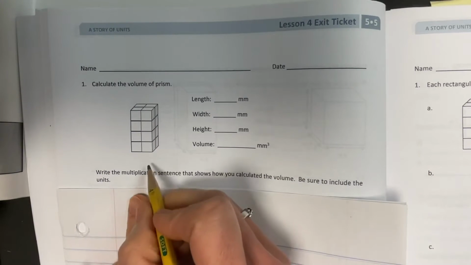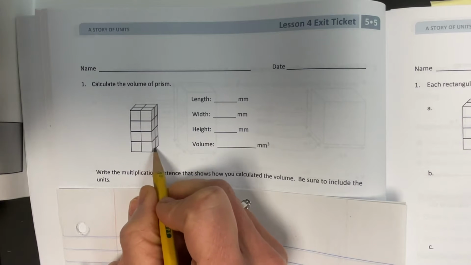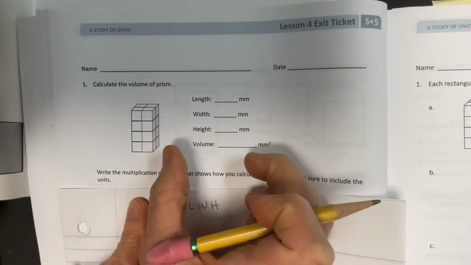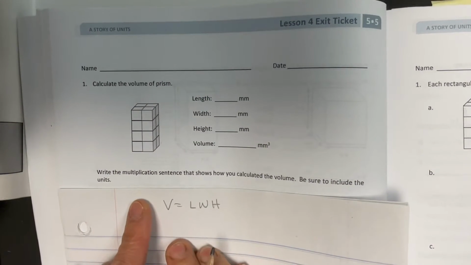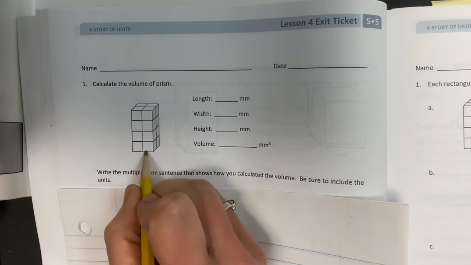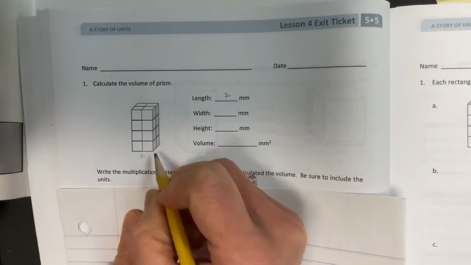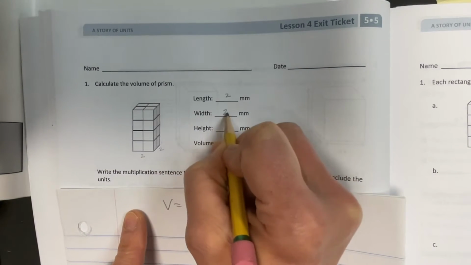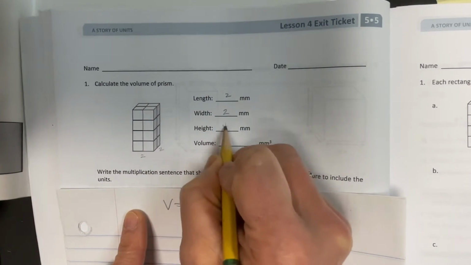Okay, but typically we make the length go this way, the width is how deep it is, the height is how tall it is. But you could take that and turn it, and the dimensions would change. So it doesn't matter which you label as which. But I'm just going to say this is the length, which I see is 2 cubes. And then the width, how deep is it back? It's 2 cubes deep. And then the height, 1, 2, 3, 4 cubes tall.